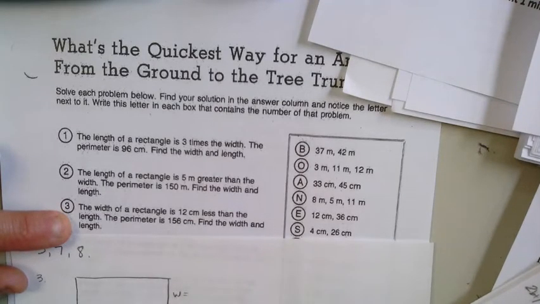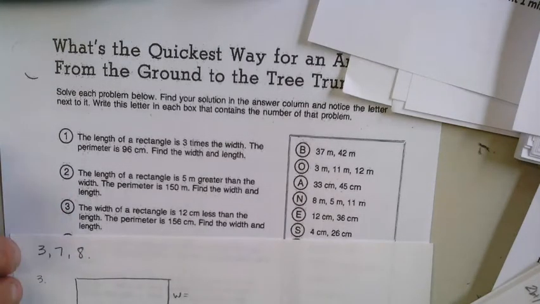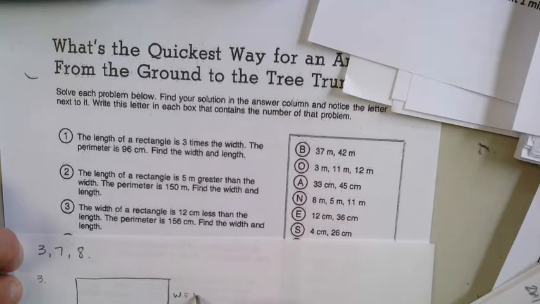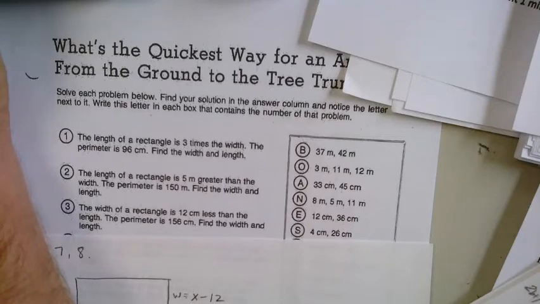Okay, so if this is the length, I want to make the length x. The length is unknown, but the width is defined in terms of the length. What I mean by that is this: since the width is 12 centimeters less than this, I can go ahead and take x minus 12. So what we're going to do here is find the perimeter of this object.